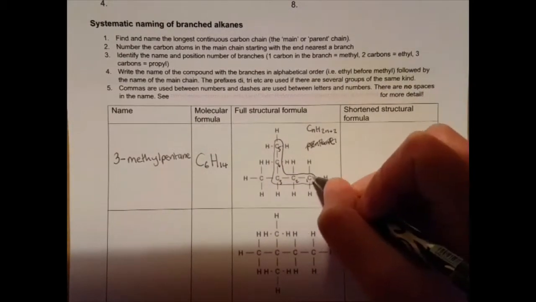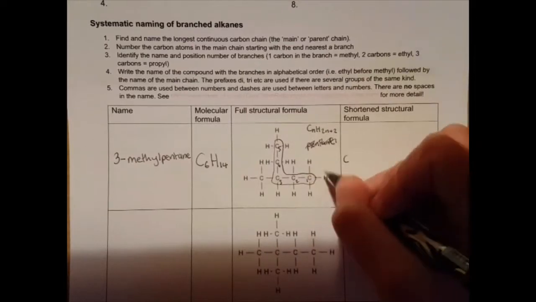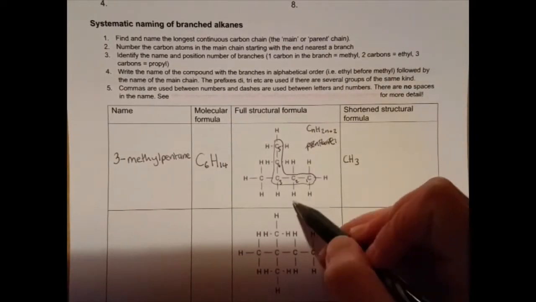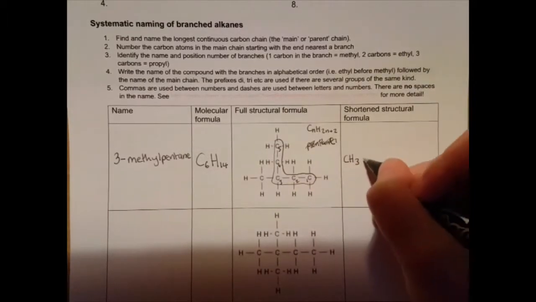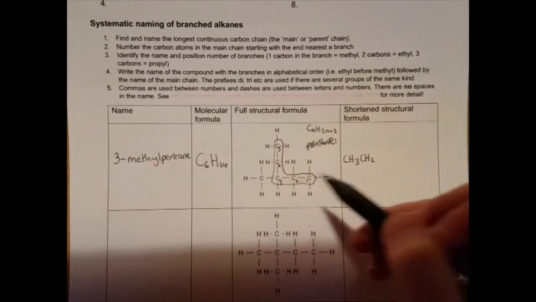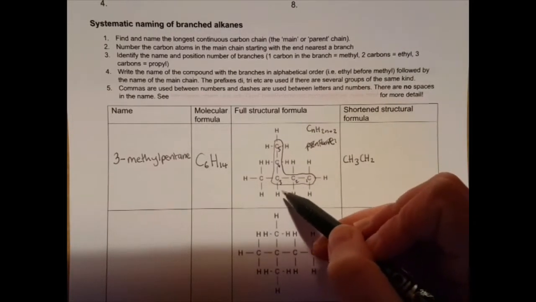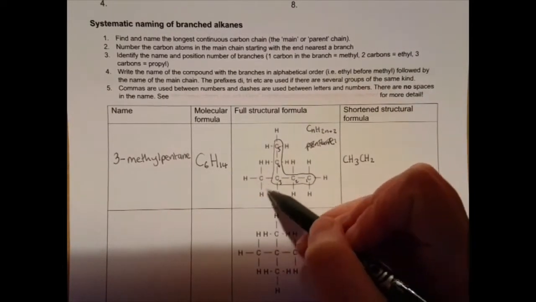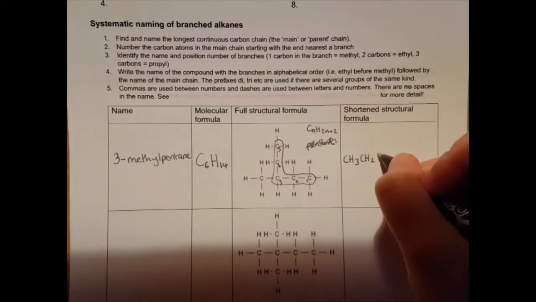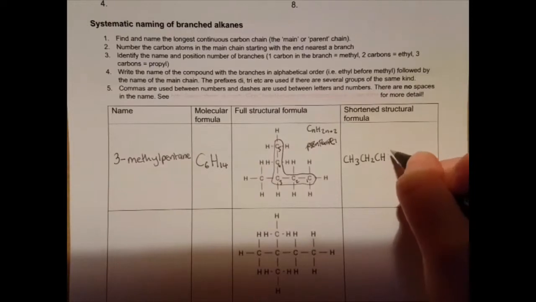So number 1 carbon is attached to 3 hydrogens. So I'm just going to call that CH3. Number 2 is attached to 2 hydrogens. I'm going to call that CH2. Number 3 carbon is connected to 1 hydrogen, and then it's also got this branch here. So I'm going to write CH, and then I'm going to put the branch in brackets.